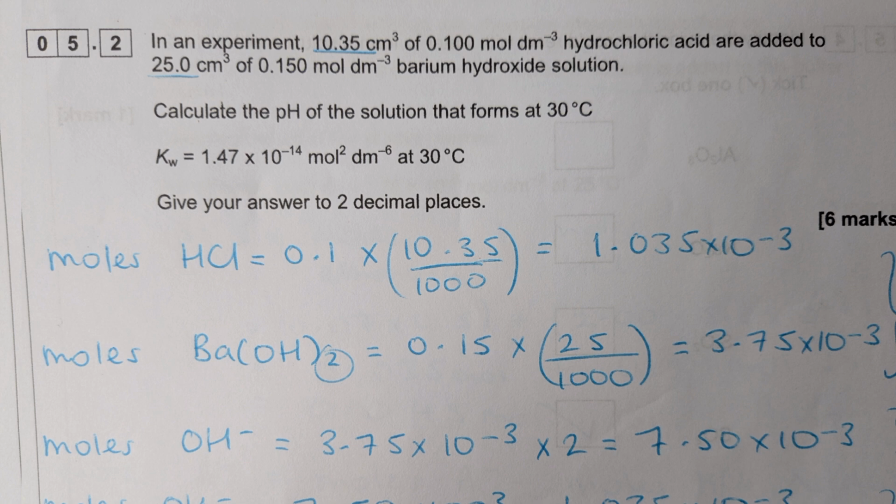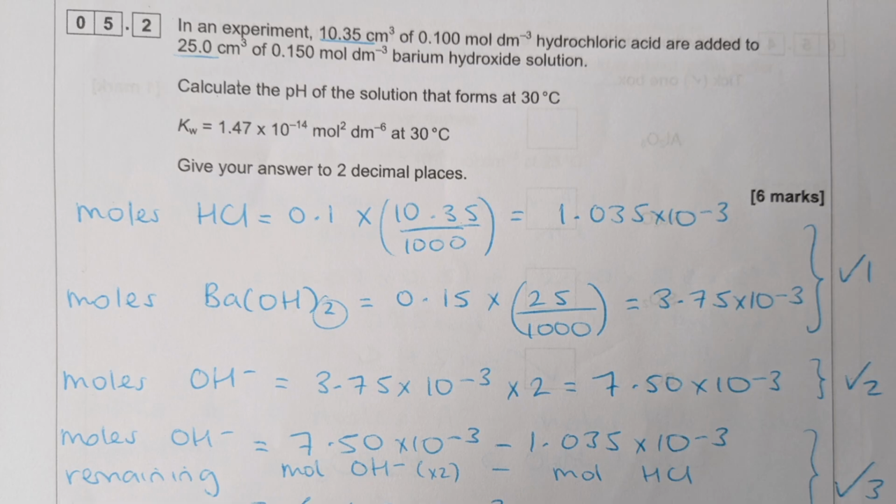Now there's an extra step with the moles of barium hydroxide, because if we look at the formula, there's 2 formula units of the hydroxide ion. So that means we have to times the moles of the barium hydroxide by 2 to get the moles of the hydroxide ion within that. Next step is that we want to find the moles of hydroxide remaining after reaction, and to get that we do the moles of the hydroxide we just worked out, take away the moles of the acid and see what's left.